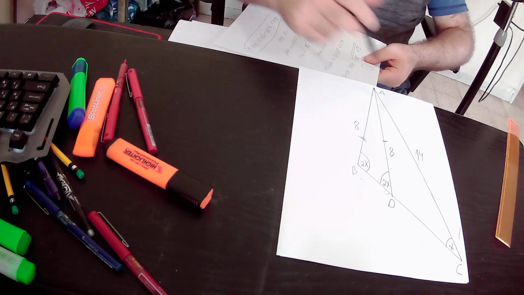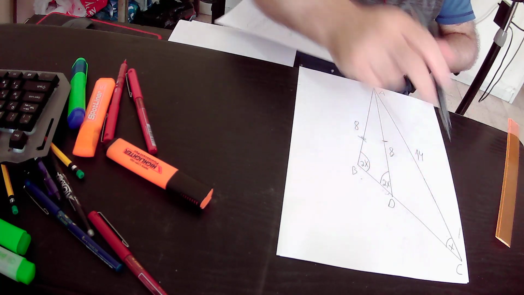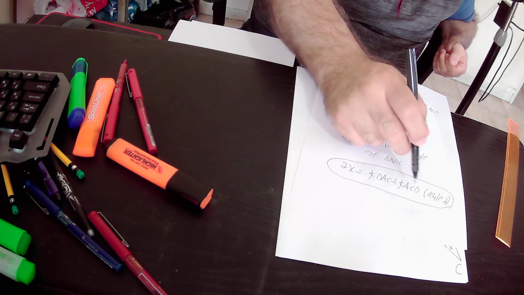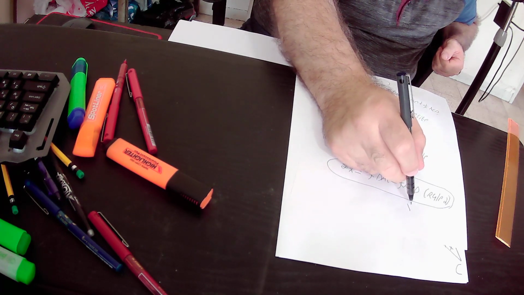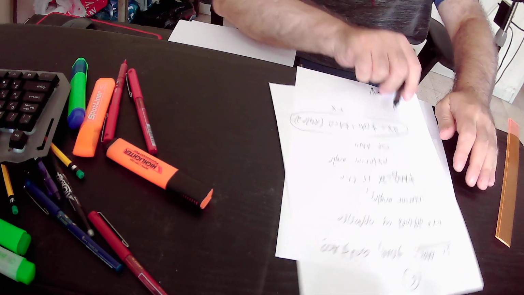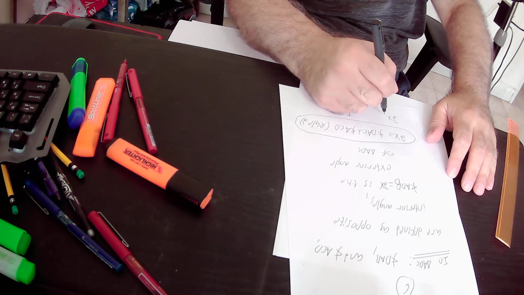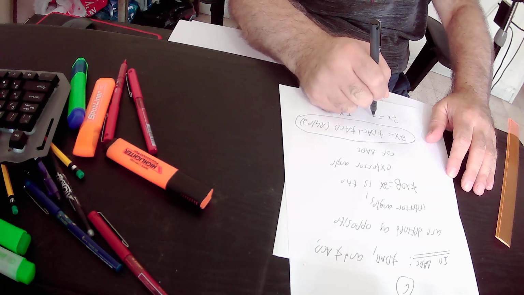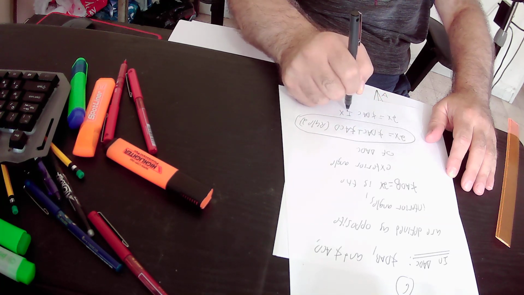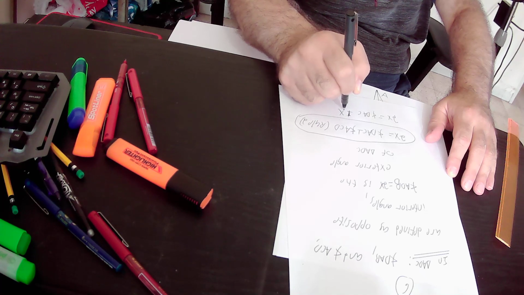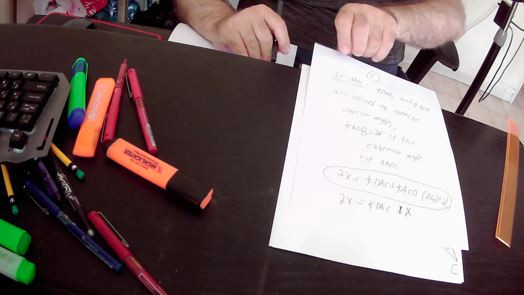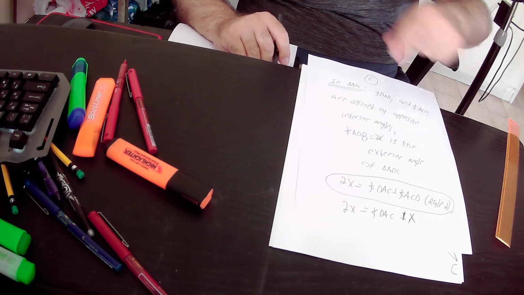But we know that angle ACD equals x. So we can substitute angle ACD by x, and we get 2x equals angle DAC plus x.